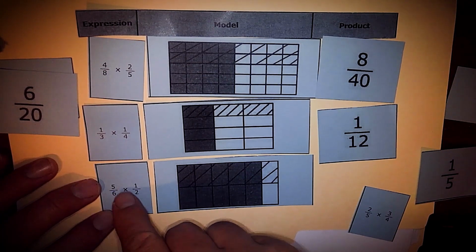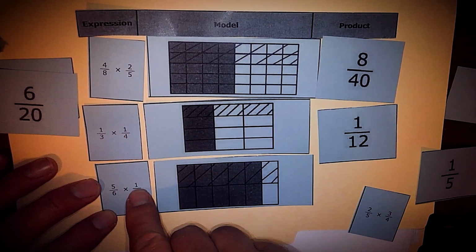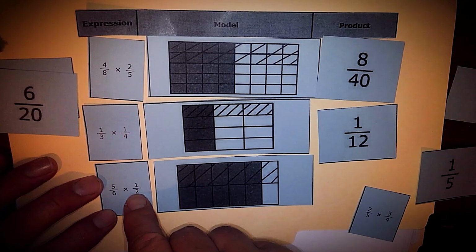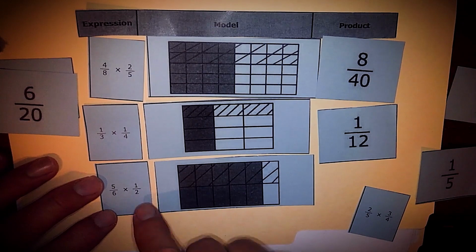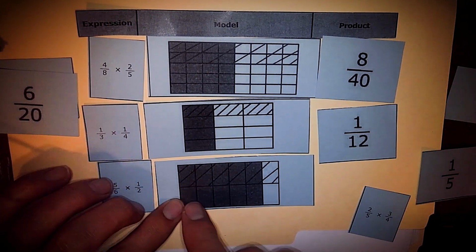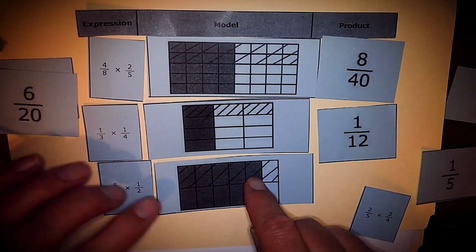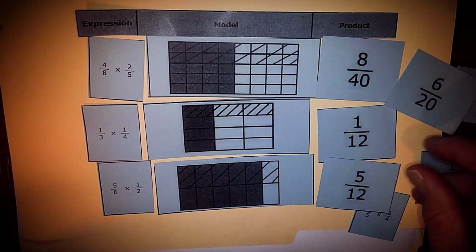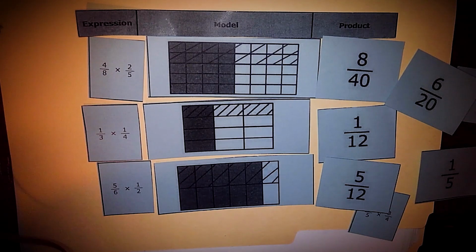Very nice. If you go to multiply them, 5 times 1 is 5. 6 times 2 is 12. So that looks like this is going to be a 5 out of 12. Or count them here is another way. 1, 2, 3, 4, 5 are double shaded out of 12. And then it's going to be right there. 5 out of 12.